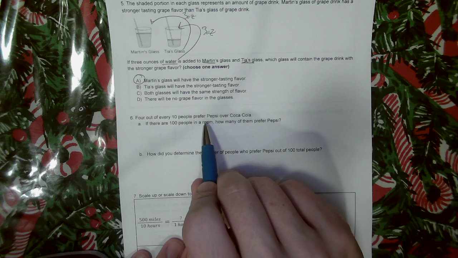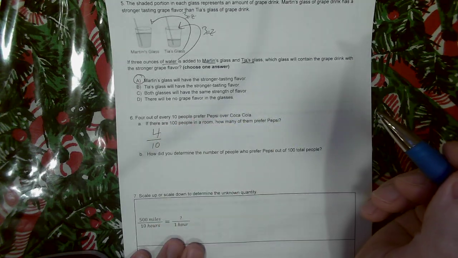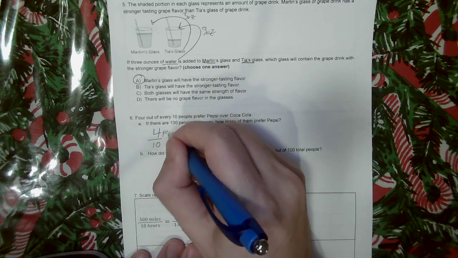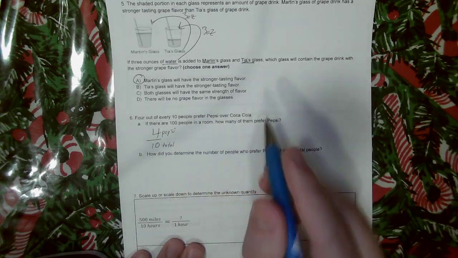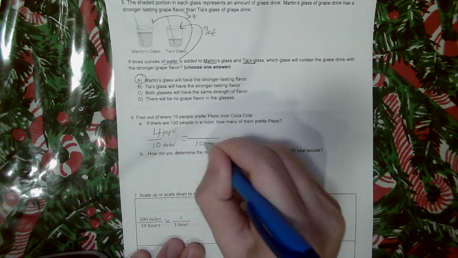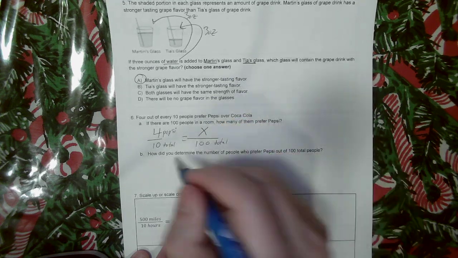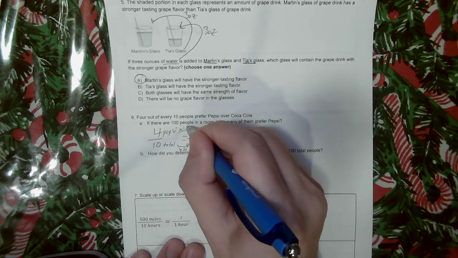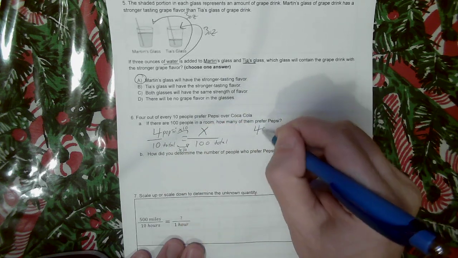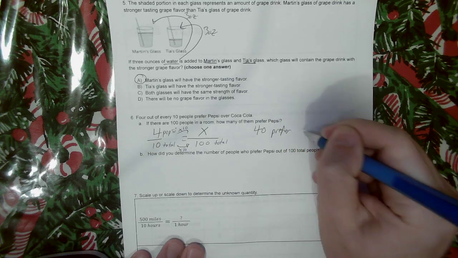4 out of every 10 people prefer Pepsi over Coke. Okay, so 4 out of 10 prefer Pepsi over Coke. Remember that the order matters. I'm going to put Pepsi in this out of 10. This is a total. So if there are 100 people in a room, how many of them prefer Pepsi? So if I have 100 total, how many are Pepsi? So let's scale up. 10 to 100 times 10. 4 to our unknown times 10. So I would get 40 prefer Pepsi.